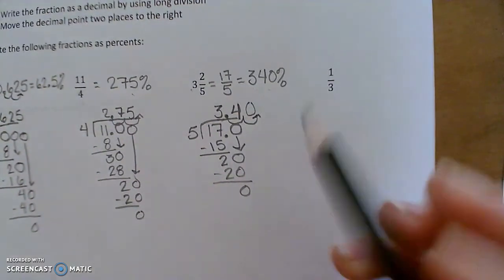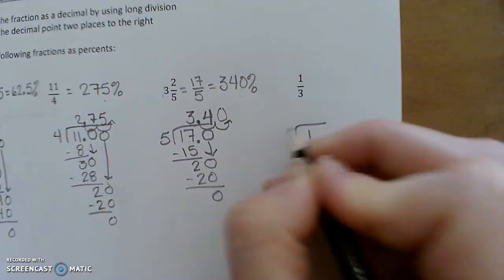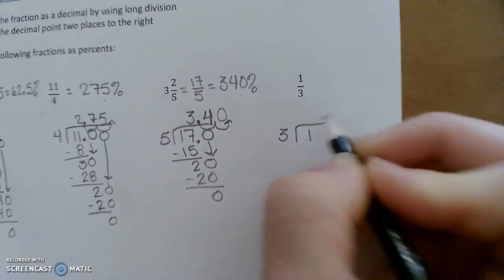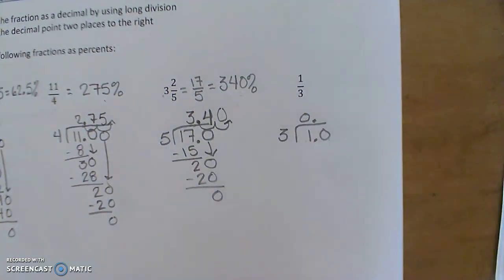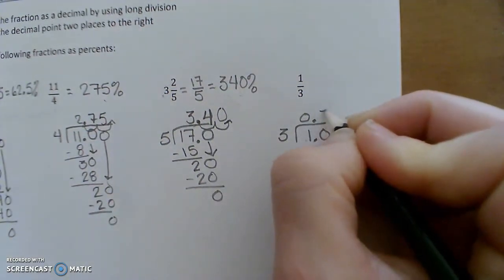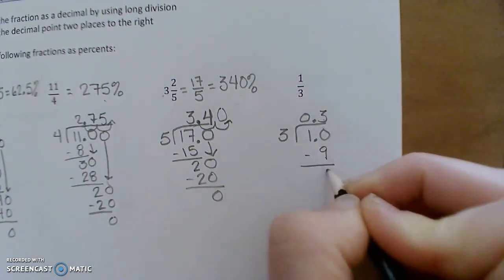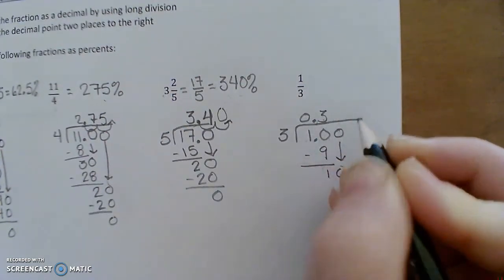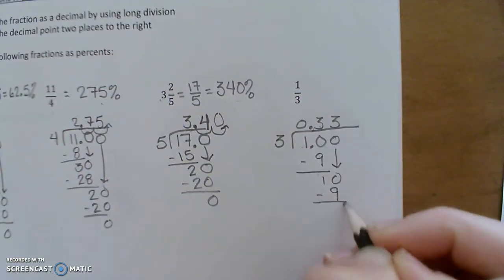Now let's do this last one. 1/3. Write that as a percent. Then I'll do long division. 1 divided by 3. 3 goes into 1 how many times? Well, 0 times. So let me tack on a 0. 3 goes into 10 3 times. 3 times 3 is 9. Subtract. Bring down another 0. 3 goes into 10 3 times. 3 times 3 is 9.